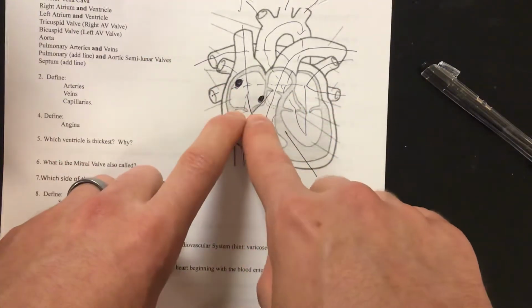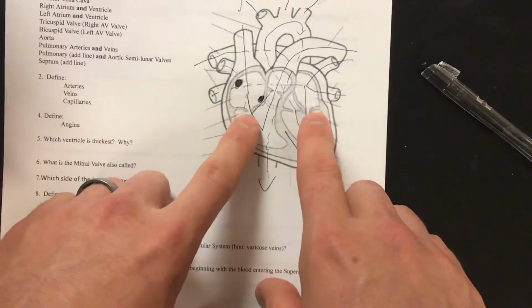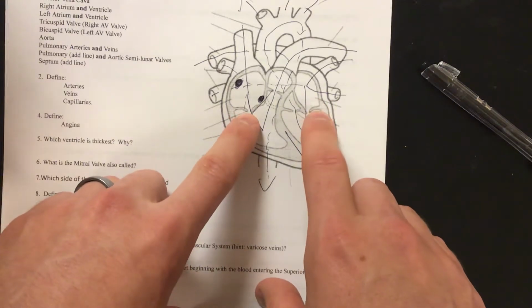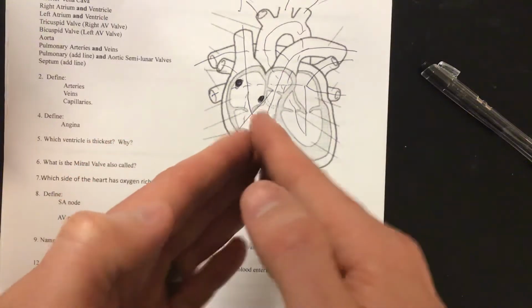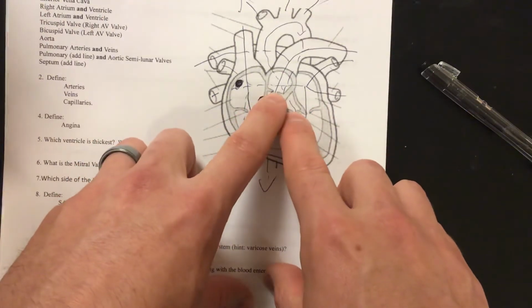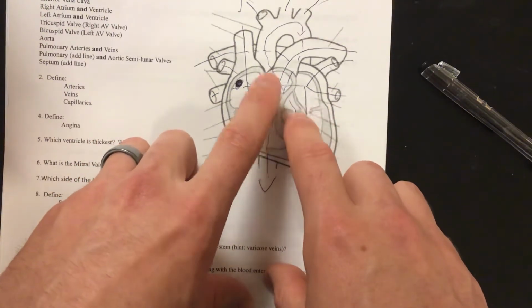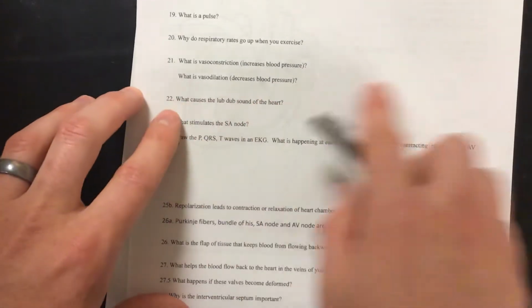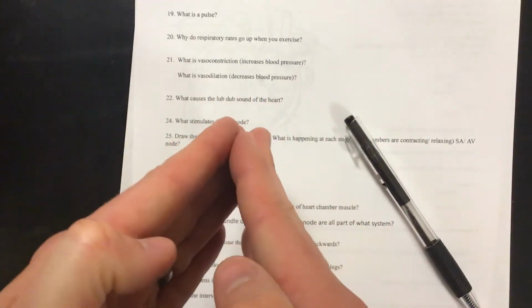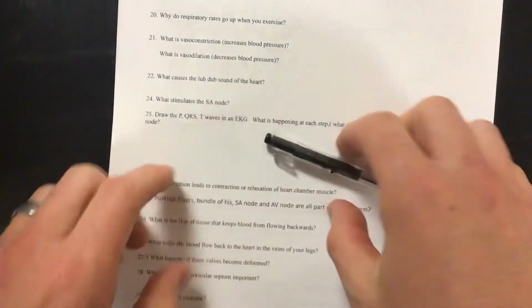But what causes the lub-dub sound? The tricuspid and bicuspid, that's the first sound. As the blood's rushing through there, it closes. Shh. It's the lub sound. The dub sound is the aortic and the pulmonary valves closing. What causes the lub-dub sound? So it's the turbulence as the blood is rushing through closing valves, okay? It's not the valves actually slamming shut.